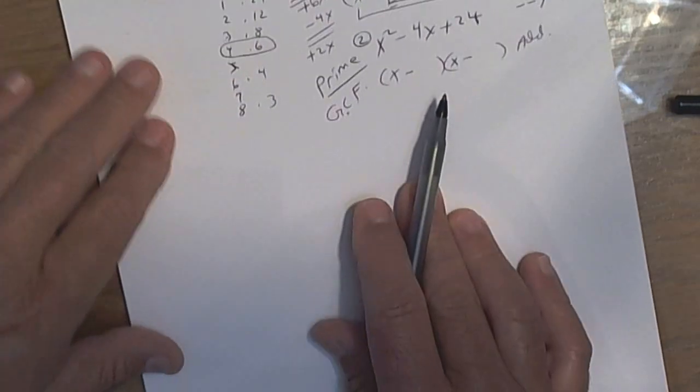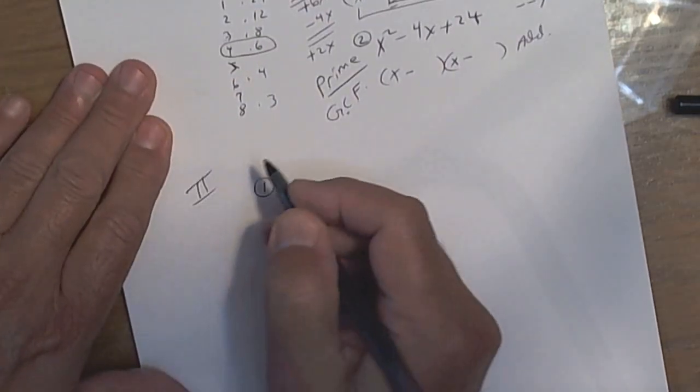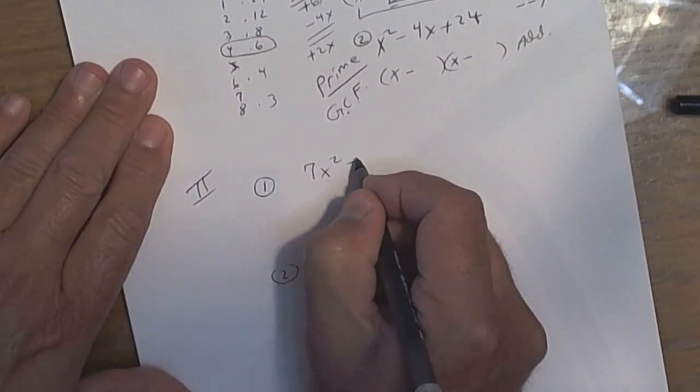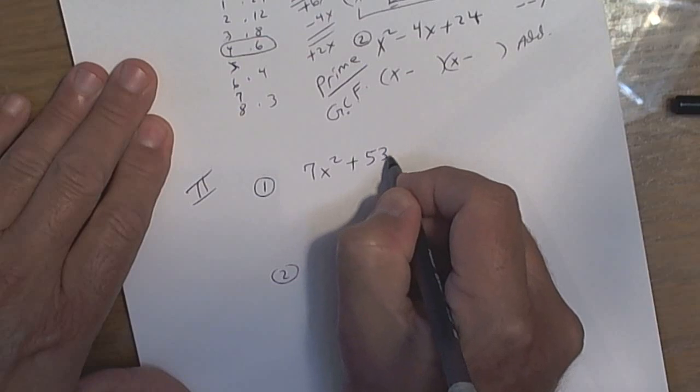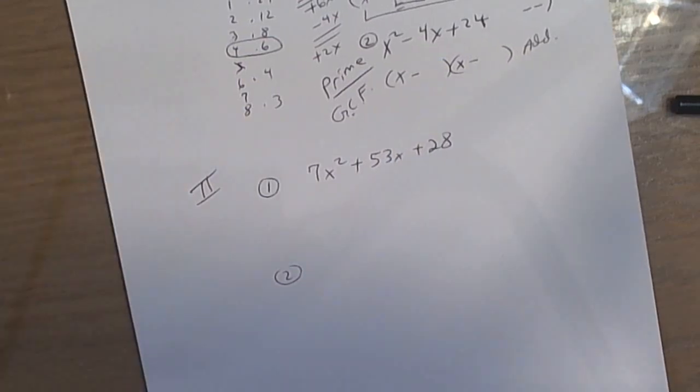And let's go to the last two. So number 1, we're going to say part 2, and number 2. So 7x squared plus 53x plus 28. Now this is going to be a humdinger here. So let me grab the calculator. Okay, wherever it is. Hold on 1 second.